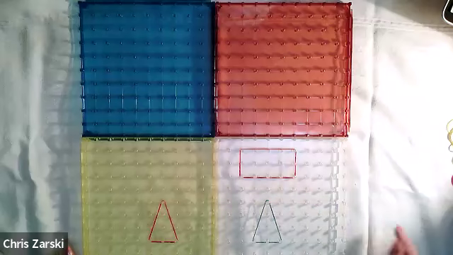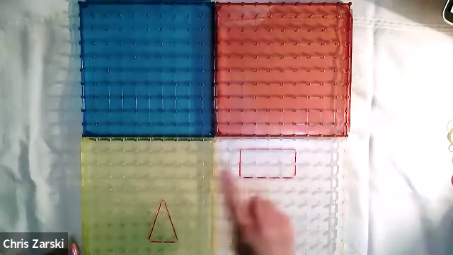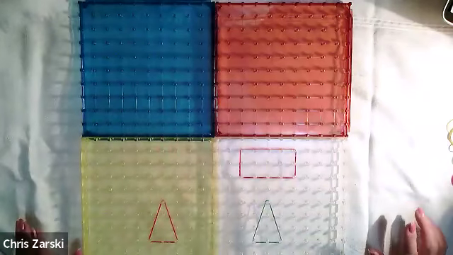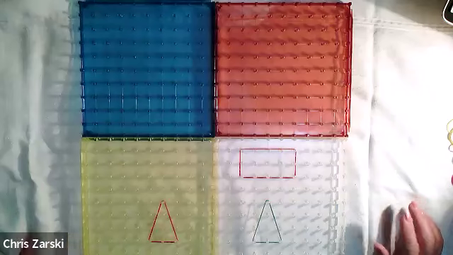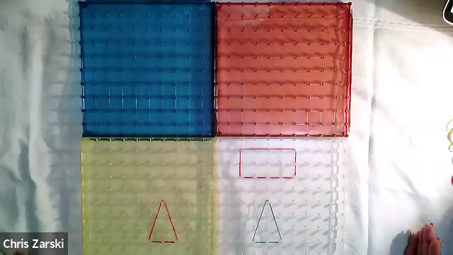I could do the same with the rectangle. I could have them reflect it in the x-axis, move it up here. I could have them reflect it in the y-axis, or in the y and then in the x, move it up here. So again, you've got all these different possibilities. So it becomes a very visual Cartesian plane, which I could use for teaching coordinates.